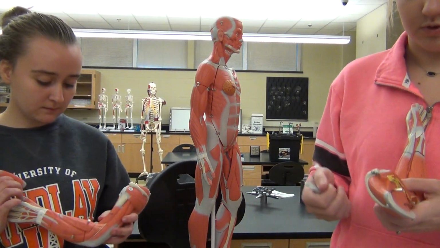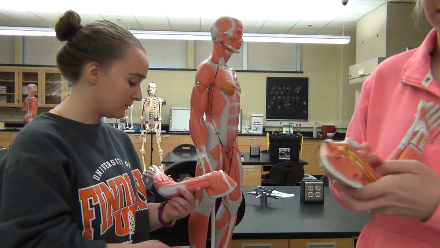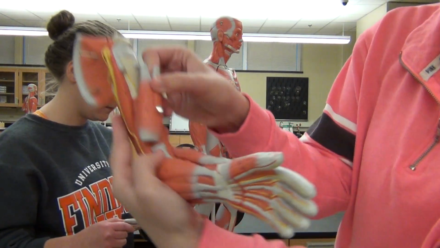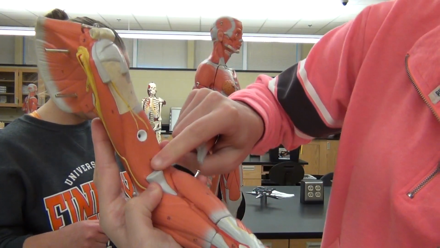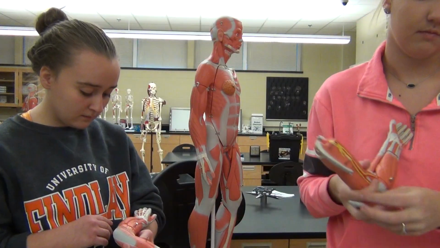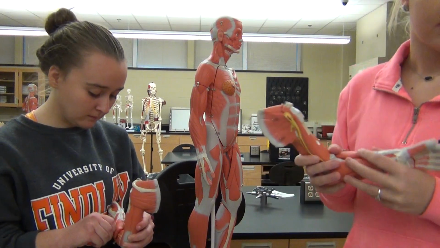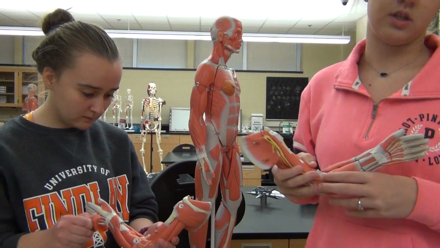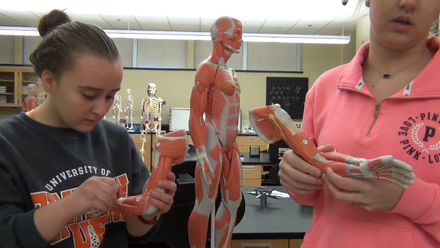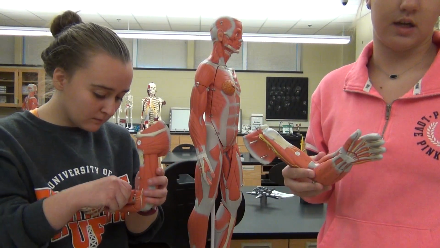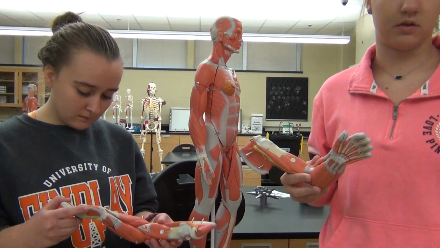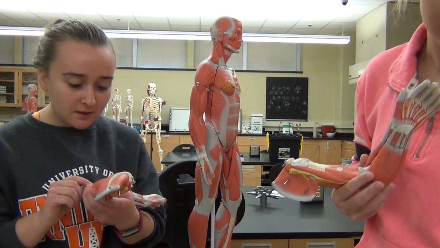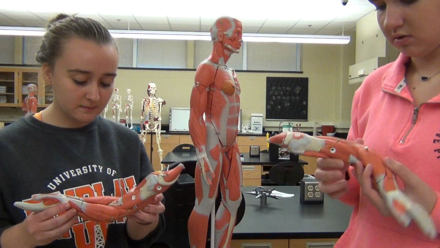Okay, next is the brachialis. The brachialis is actually underneath the biceps brachii, so if you were to take it off, it's right here. The origin is the anterior surface of the distal humerus, and the insertion is the coronoid process of the ulna and capsule of the elbow joint, and the action is the forearm flexor. Brachialis 20.